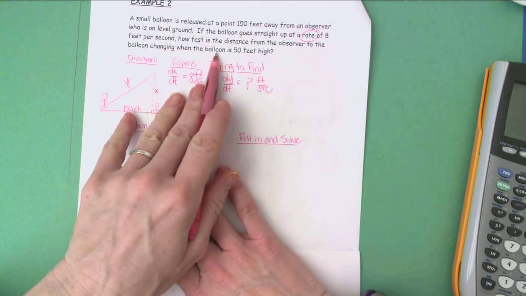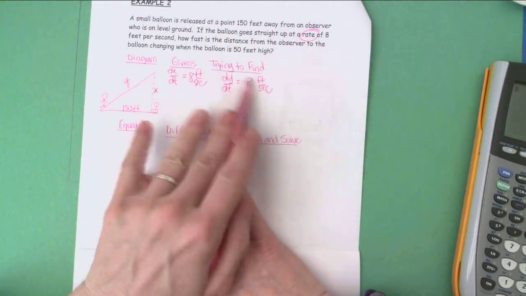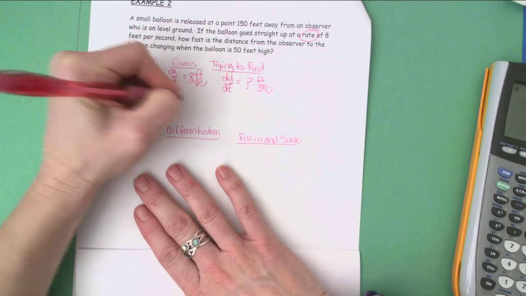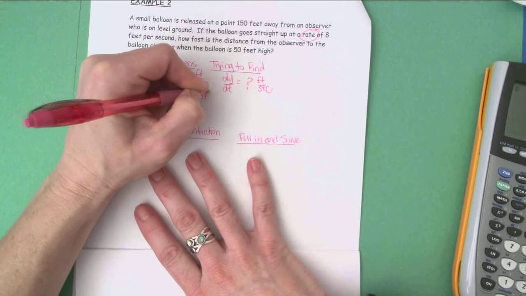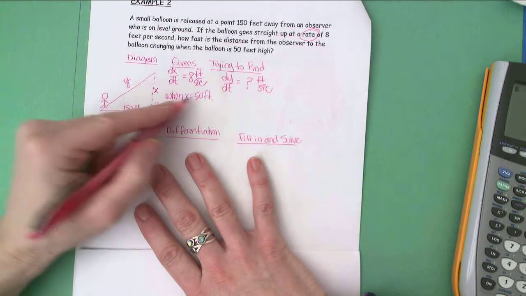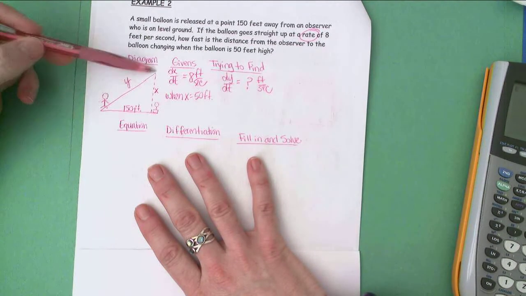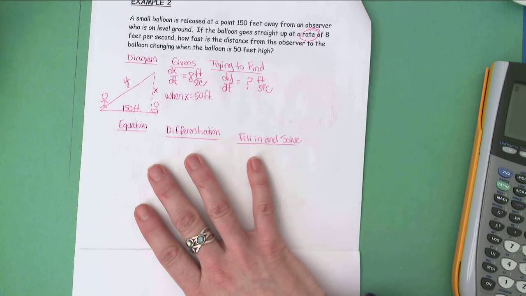When the balloon is 50 feet in the air. So we want this calculation when X is 50 feet. So the 50 feet is really one of my givens, and what I'm trying to find is how quickly this distance is changing when we are 50 feet up in the air.